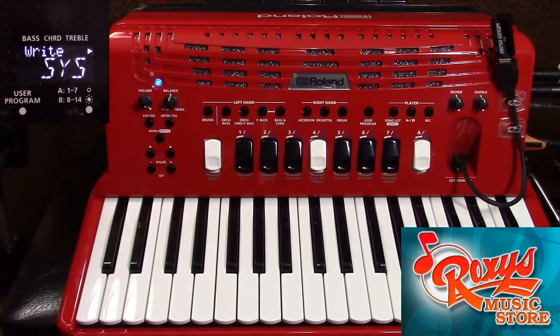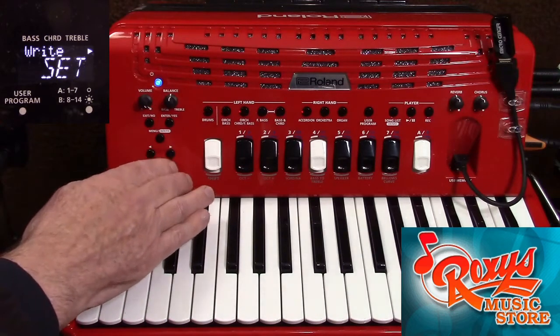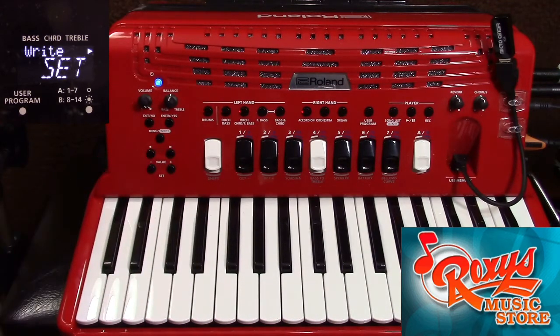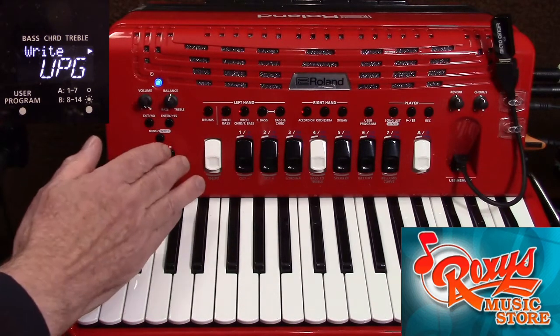The instrument responds by offering to perform a system save operation. I don't want that, so I press the plus button. The instrument now offers to perform a set save operation. I don't want that either. Again, I press the plus button. Aha! Finally, it offers to perform a user program save operation. I press the right arrow button to proceed.